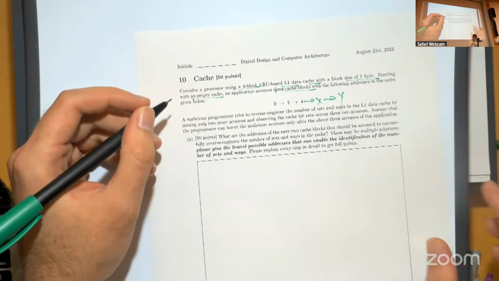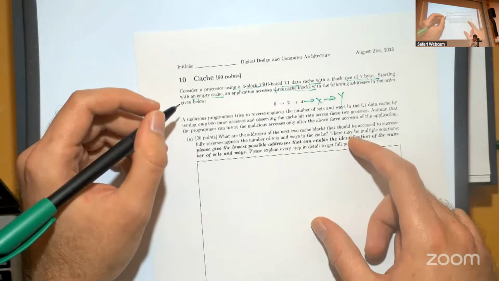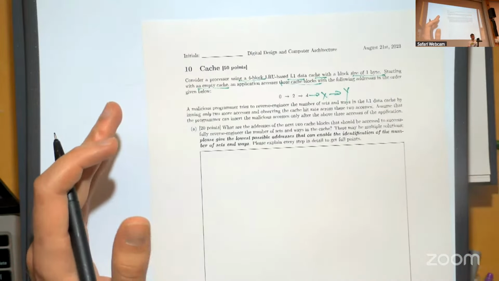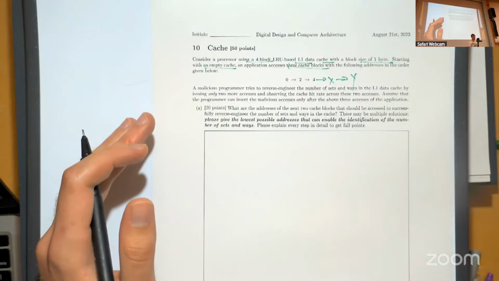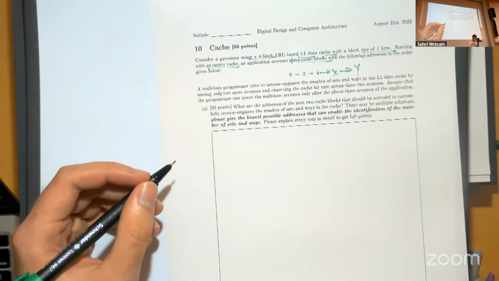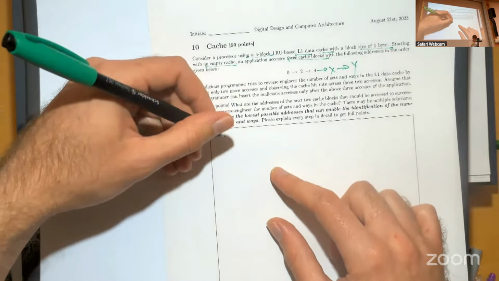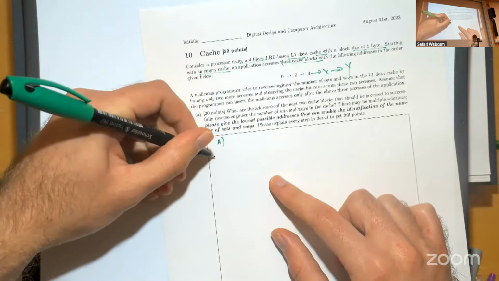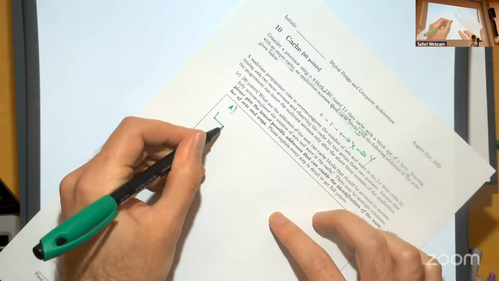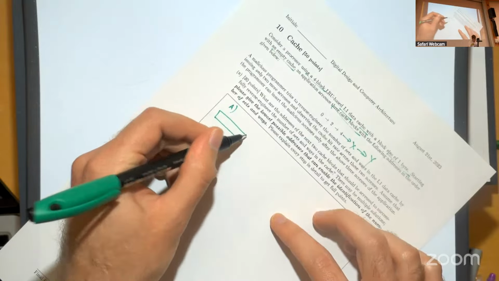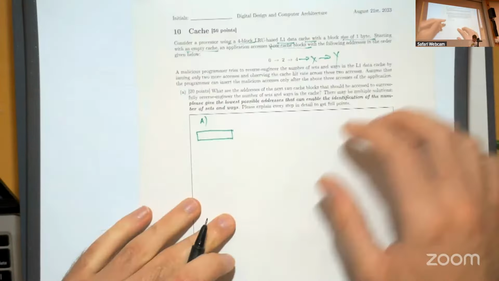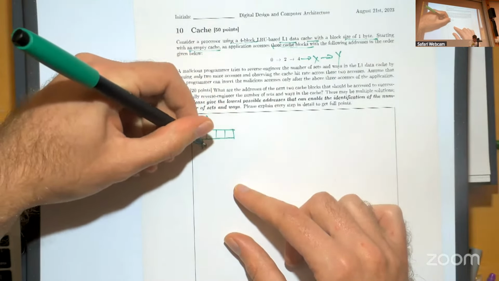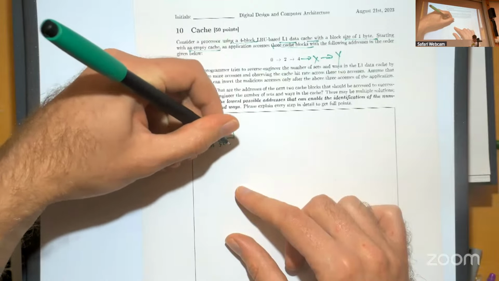So we have a 4-block cache, and that means that there are 3 possible cache configurations. The first one is the one-way associative cache or direct map, and this is going to have 4 different sets. So let's name this configuration A, and this is set 0, set 1, set 2, set 3.